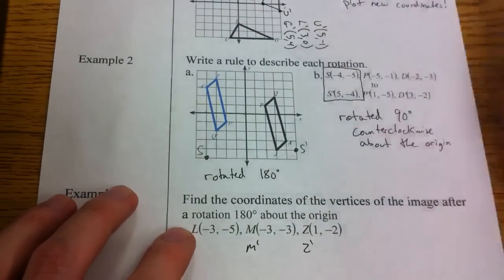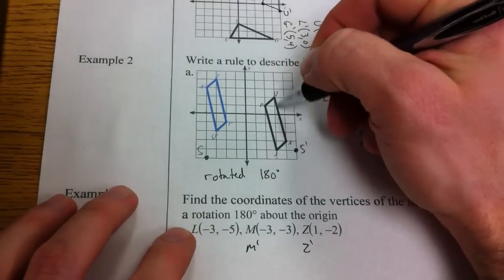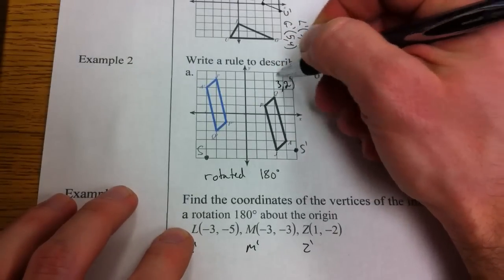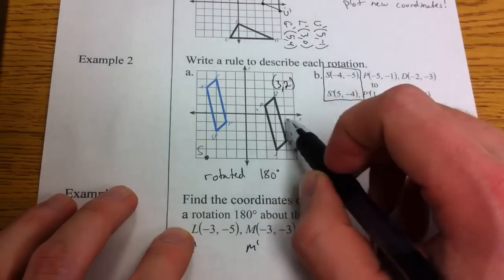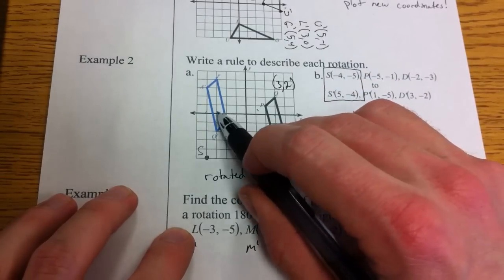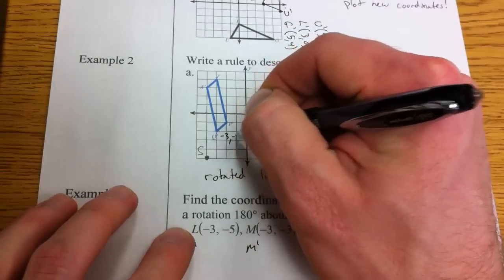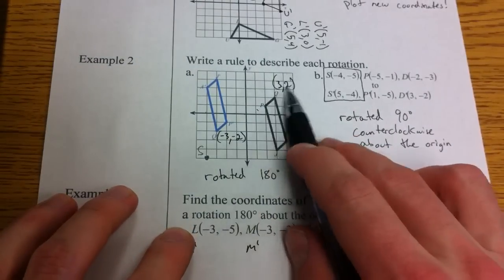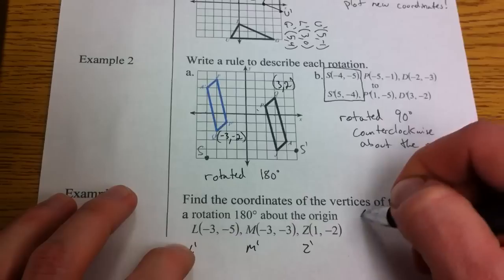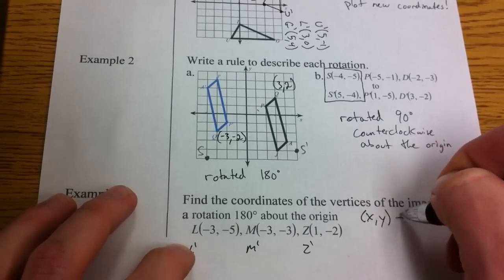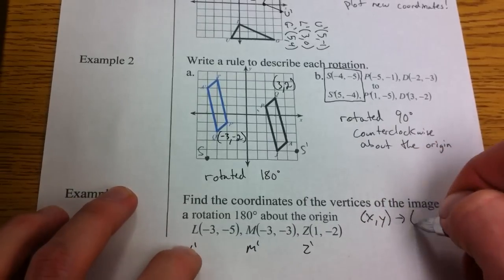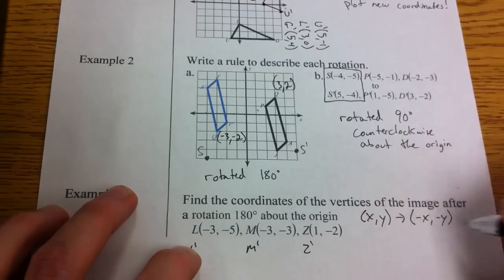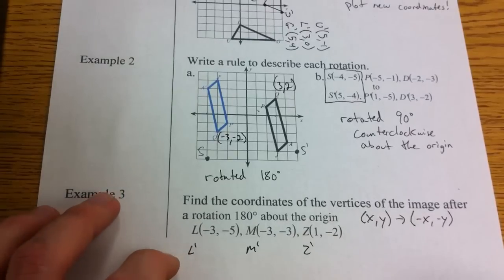Point Q, which was given to us here at coordinate 3, 2, right? 1, 2, 3, 1, 2, became Q prime, -3, -2. So what happens from 3, 2 to -3, -2? Well, the x, y, it doesn't switch places like with the reflection. Now it becomes -x, -y. All right, so that's what happens.